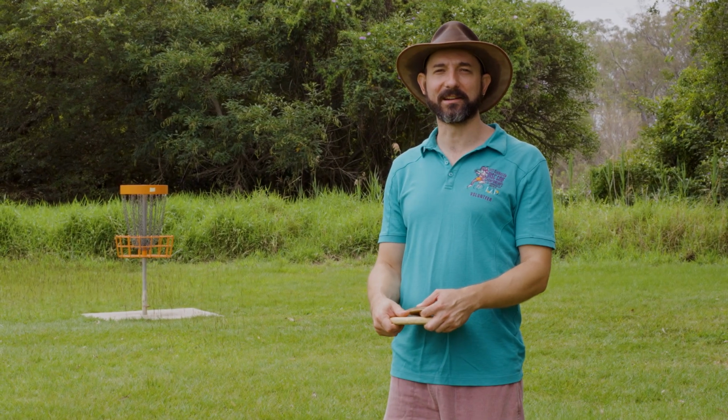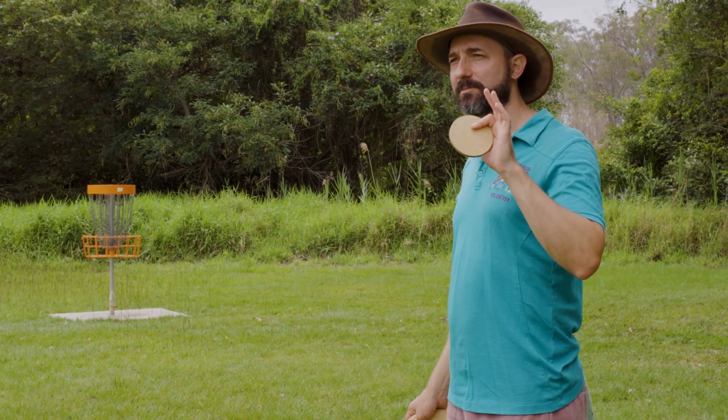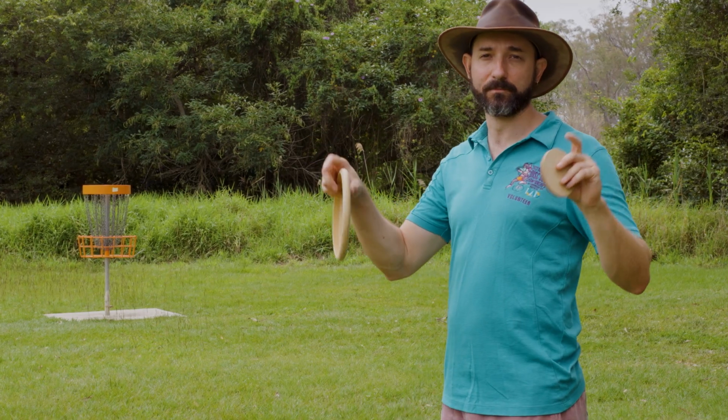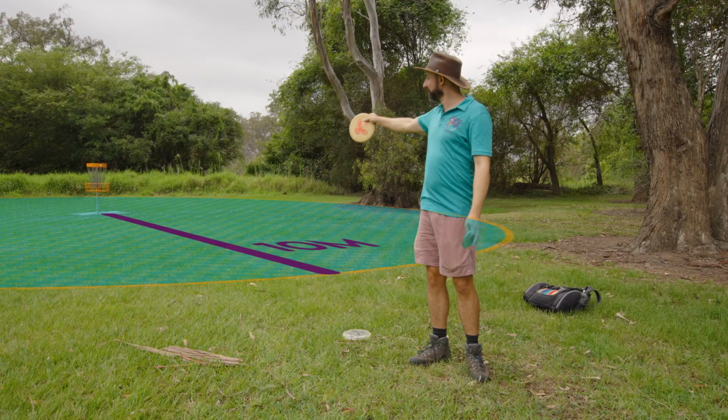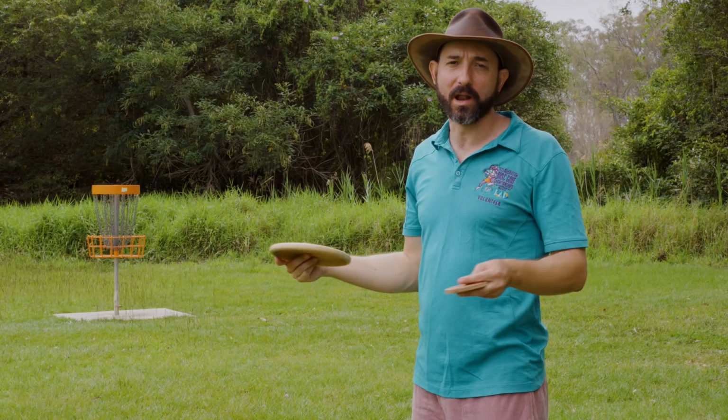So, we're putting, close enough to putt, and putting is a big part of the game. There are some specific rules around putting, most importantly, the idea of the circle. So imagine a circle 10 meters from the basket. We call that the circle, or circle 1.